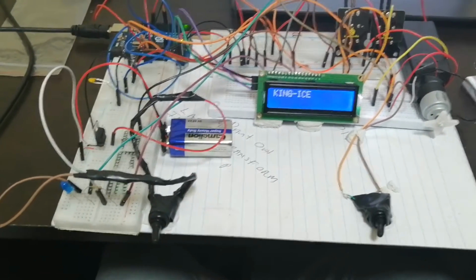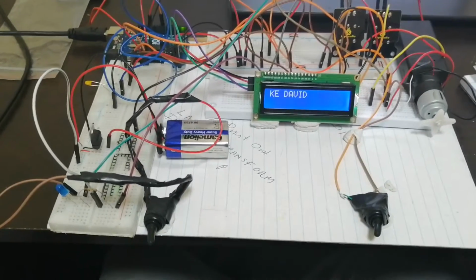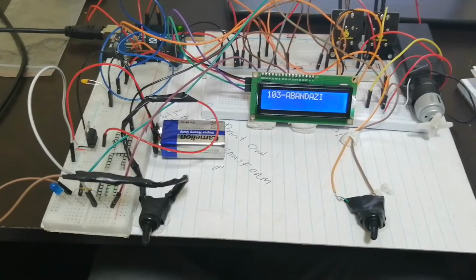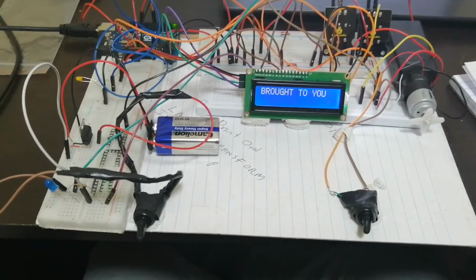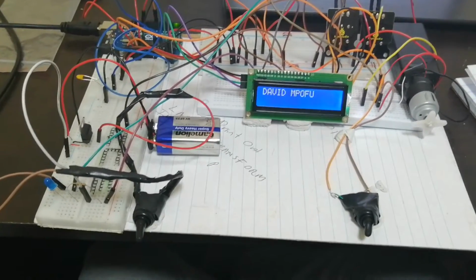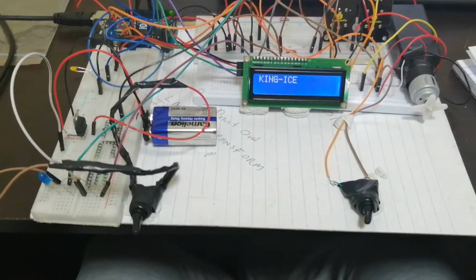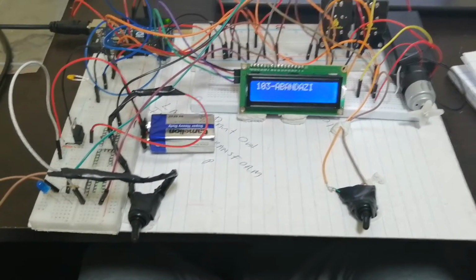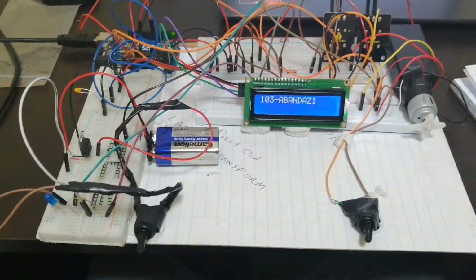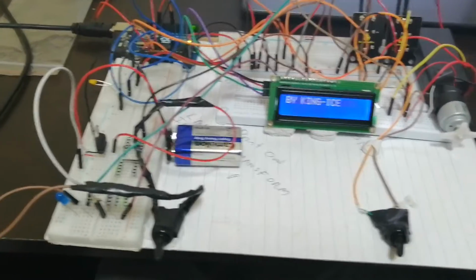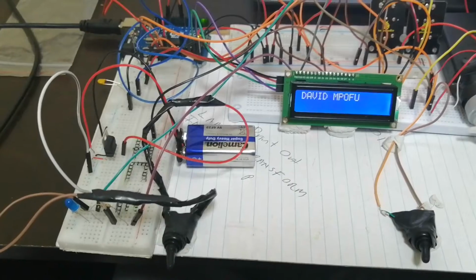Okay, so basically what my project does, like I said in the previous video, is operate these automatically, without me having to physically touch the switches or the fan or the lights. So let's demonstrate it again so that everyone is on track.